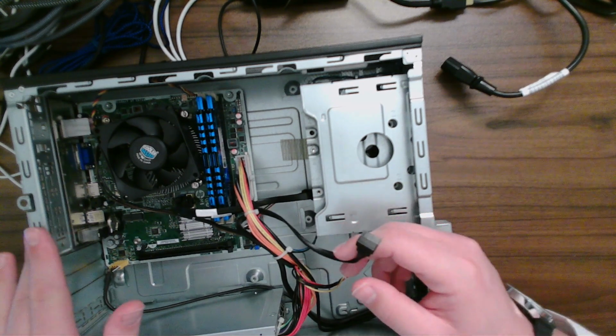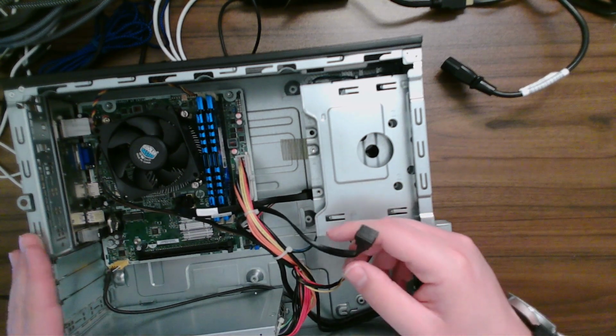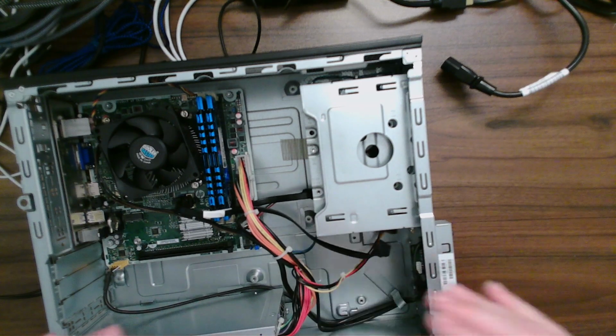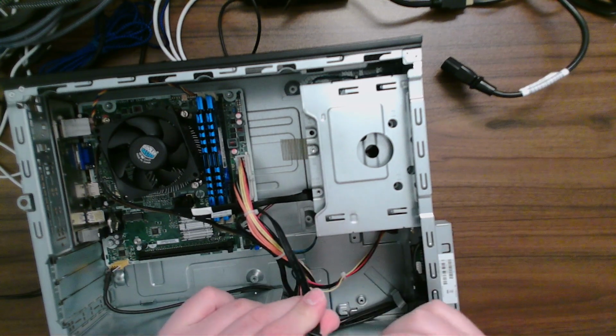Yes. Sellotape. Yeah, no, that's okay. They still lock into place. You do feel them seat.